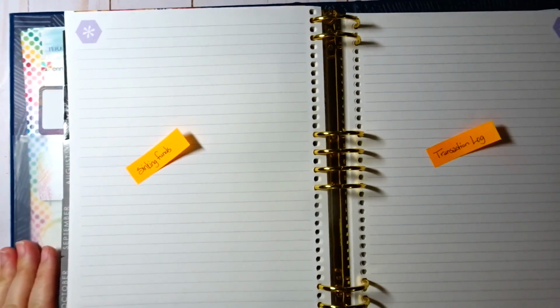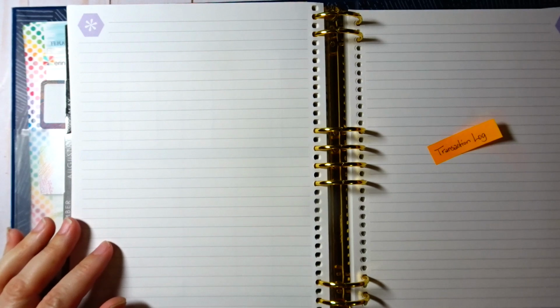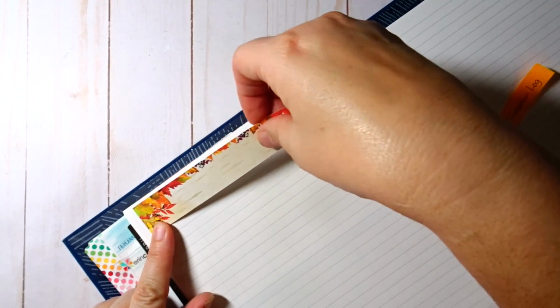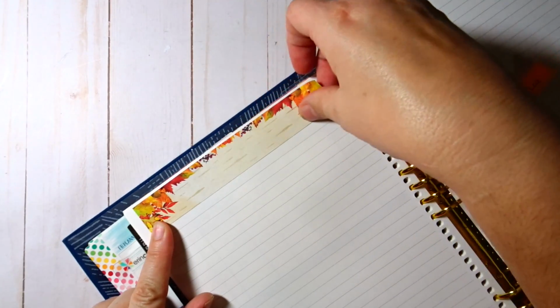Now I am going to do my sinking funds, which is super similar to what I just did for the savings tracker. Just put my thick washi up there. I have sticky notes everywhere, and they're just sticking to everything.